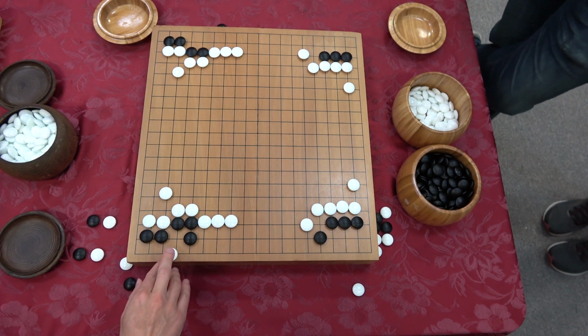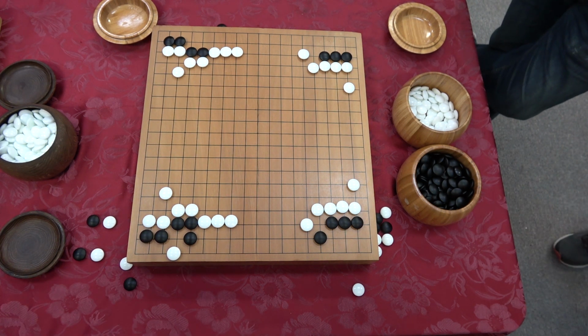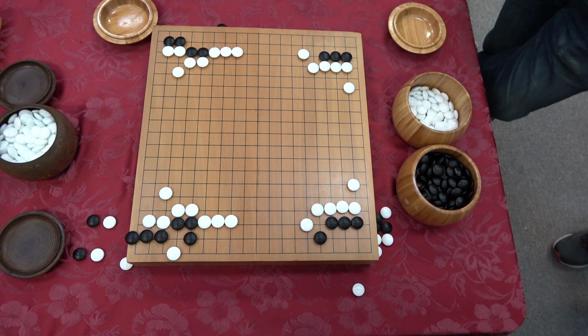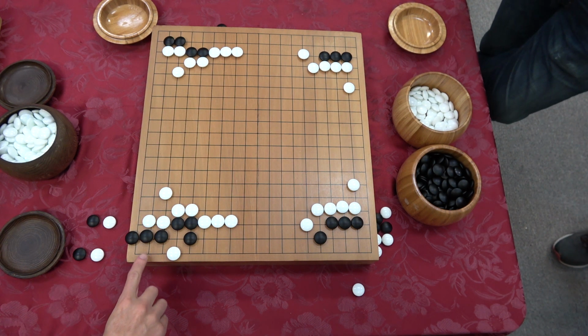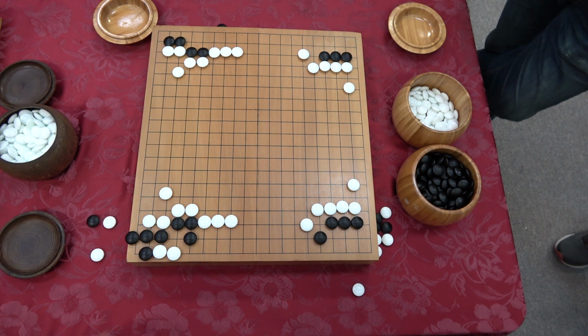So what if white takes this? This is a little more complicated, but I think doable. Is it 2-1? Always 2-1, except when it's not. Right, because then you can make an eye in the corner even if you. That's right. There's no way for white to disrupt this eye.